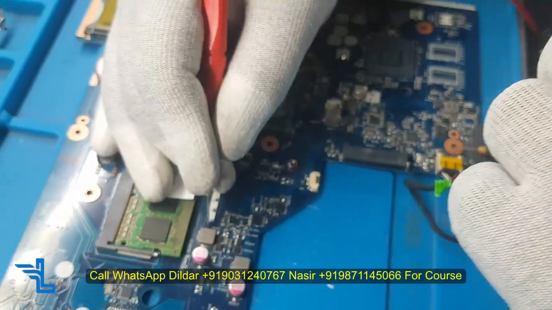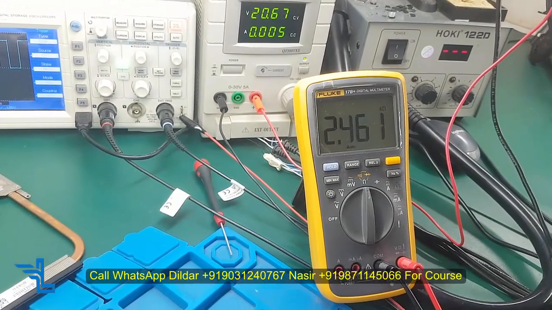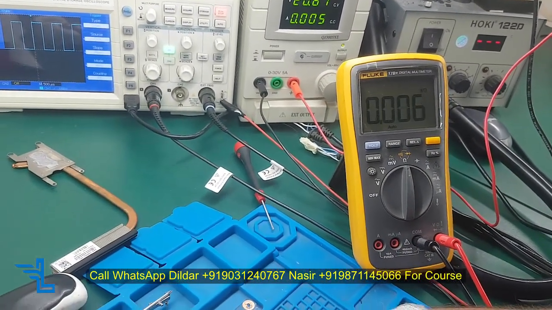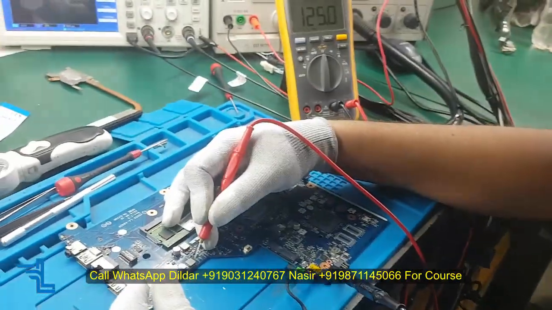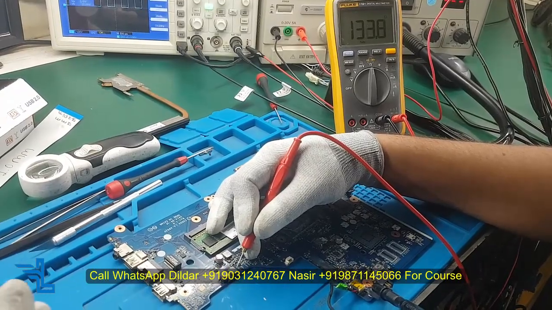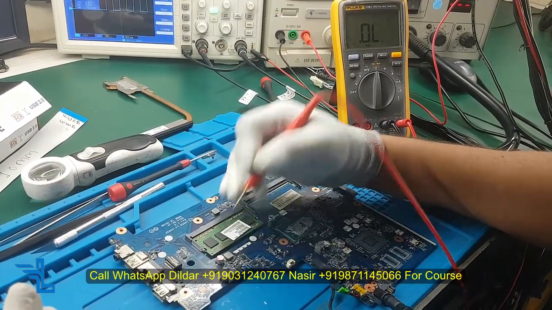Now you can see the condition of the S5 voltage. Without injecting power, I am checking on the cold. It should be the value 2.4, it is quite healthy, and I am checking the different coil, that might be 3 volt. I haven't opened the schematic as of now, just casually I am checking it. It seems that both coils are okay.